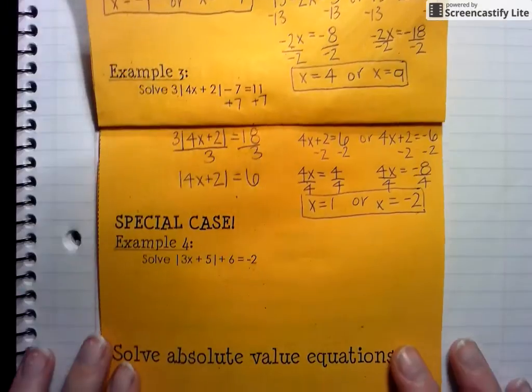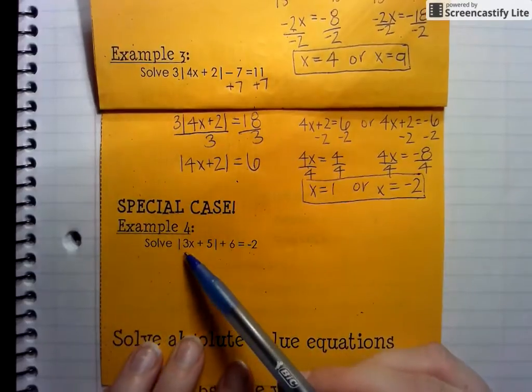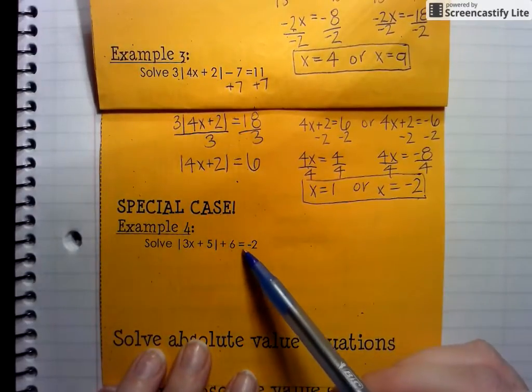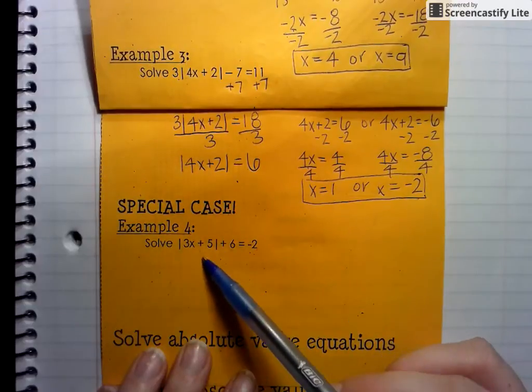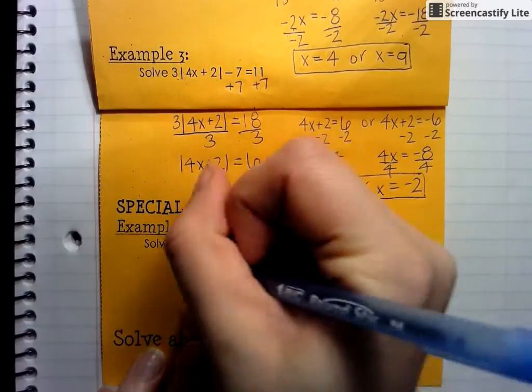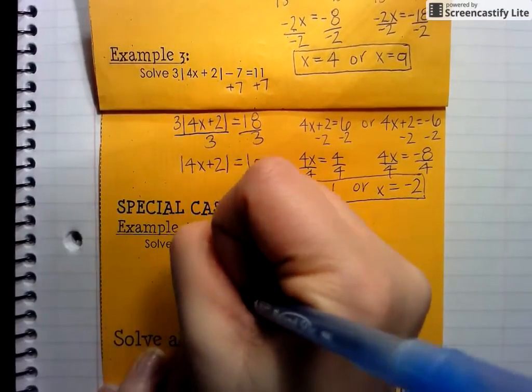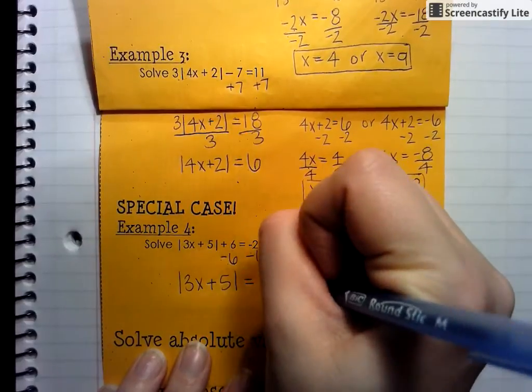Okay, my last example is a special case. You always need to get the absolute value by itself. In this case, it's the absolute value of 3x plus 5, plus 6, is equal to negative 2. We have to get rid of that plus 6 because we want the absolute value by itself. If I subtract 6 on both sides, I get the absolute value of 3x plus 5 is equal to negative 8.